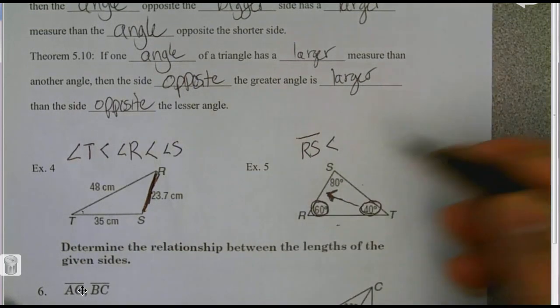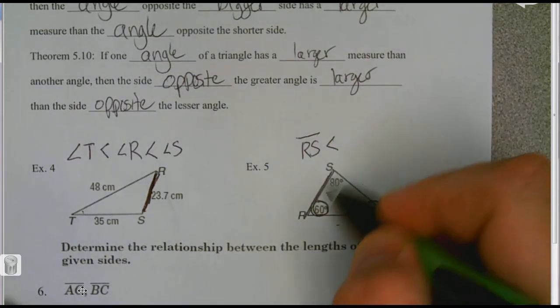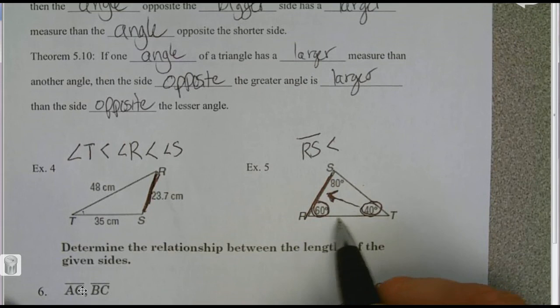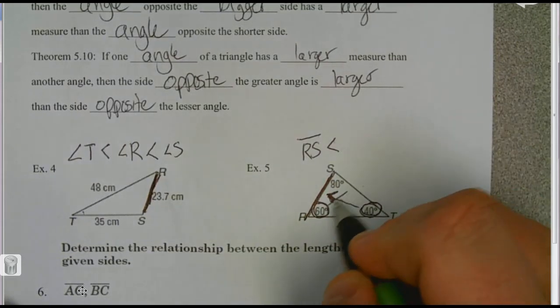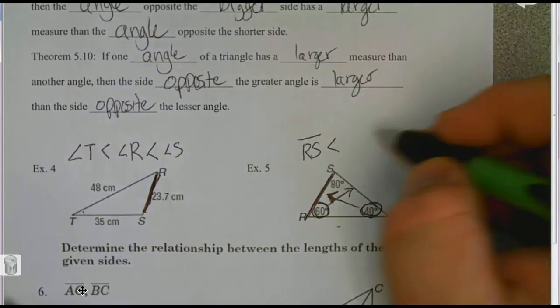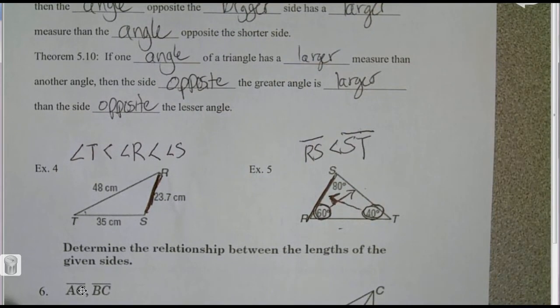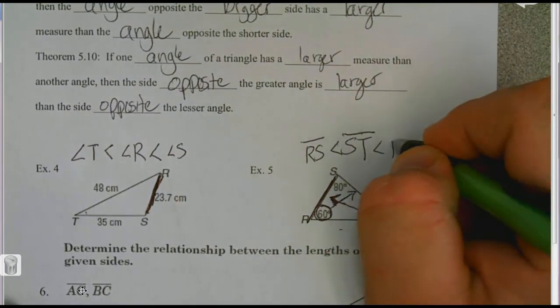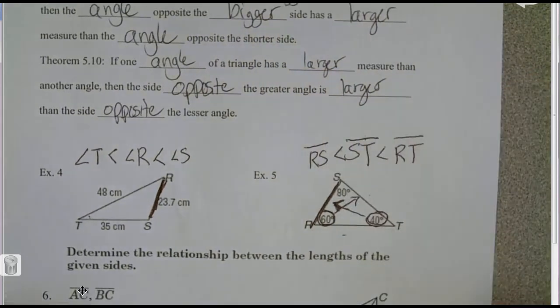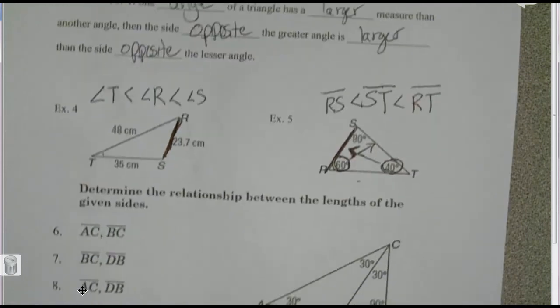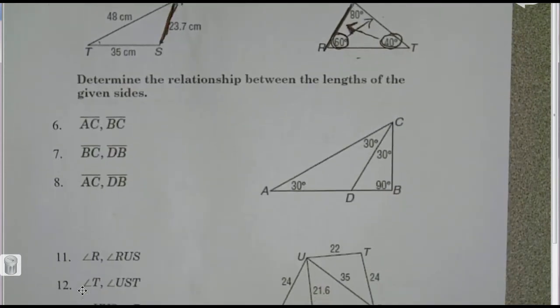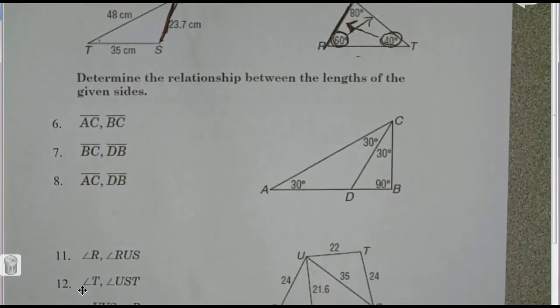The 60 degrees, we've already used this one. We're not going to use the one it's touching, we're going to use the one opposite. So ST is the side in the middle, and then obviously RT is the side that is left. Okay, so I've given you 2 pictures here, and important to this is we need to know all of the angles.